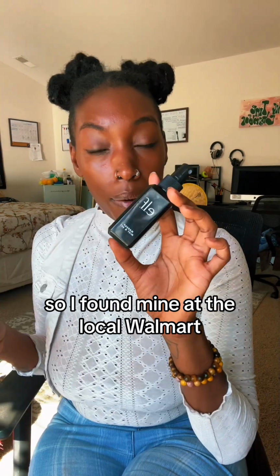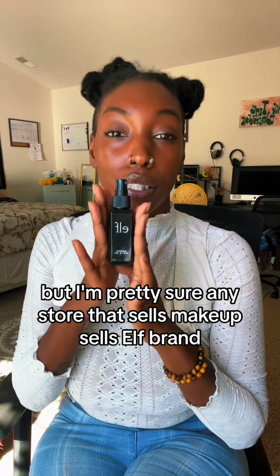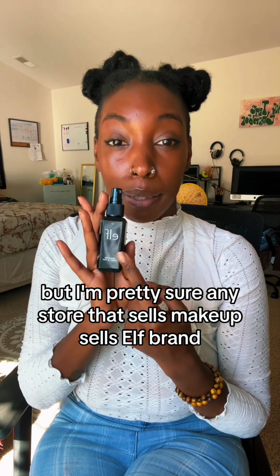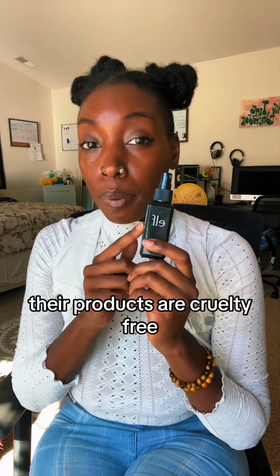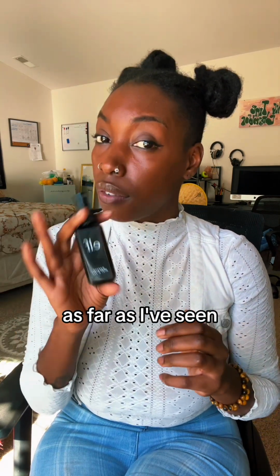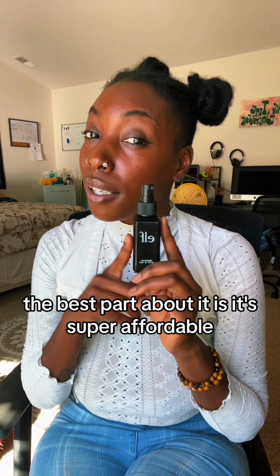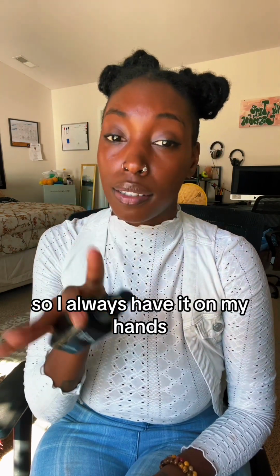So I found mine at the local Walmart's, right down the street from me, but I'm pretty sure any store that sells makeup sells e.l.f. brand because it's one of the larger brands in the world. Their products are cruelty free and usually they are vegan as far as I have seen. The best part about it is it's super affordable. It's like $5, so I always have it on hand.